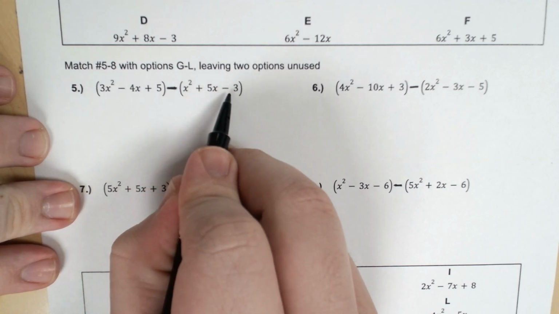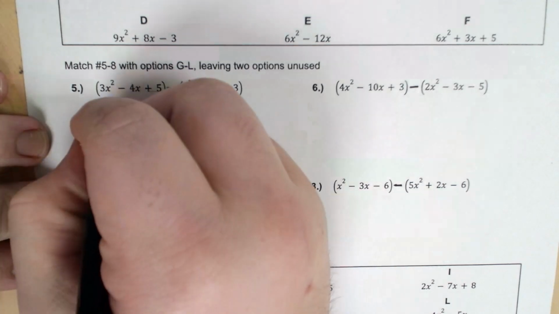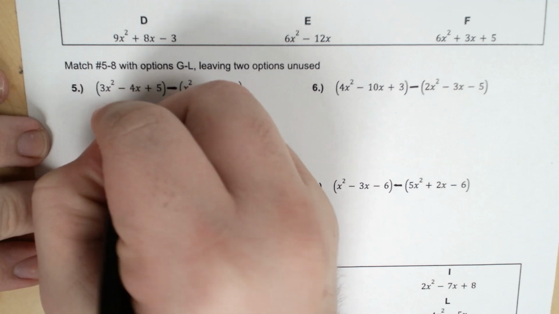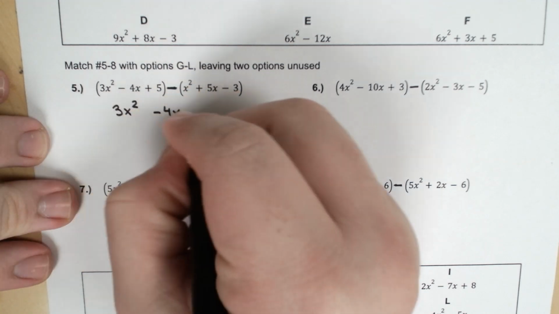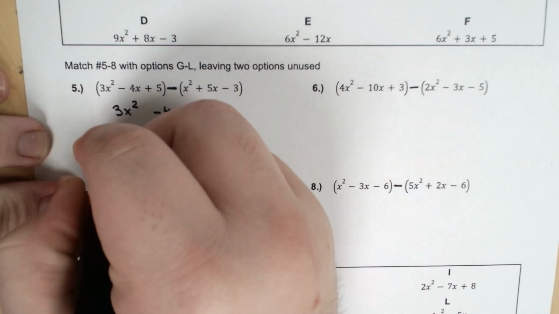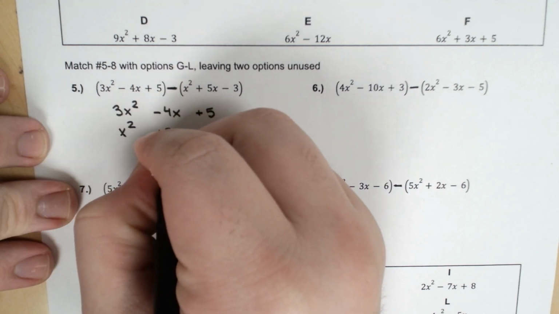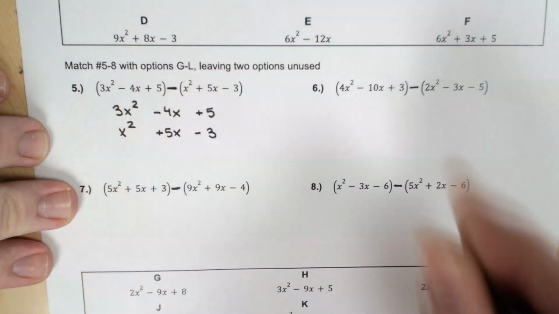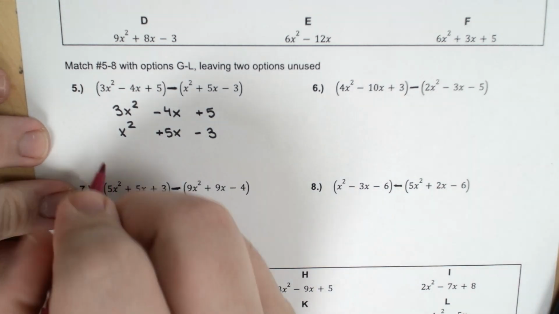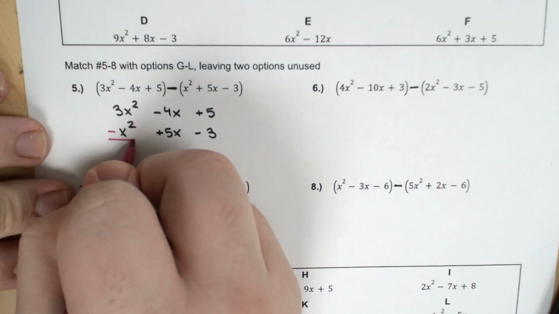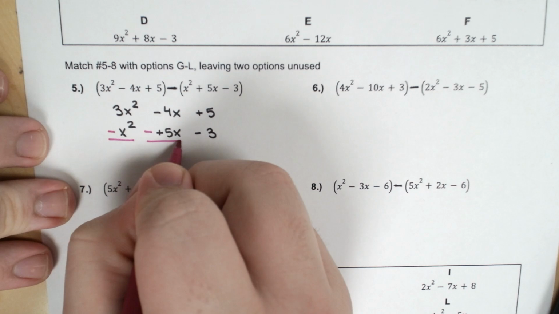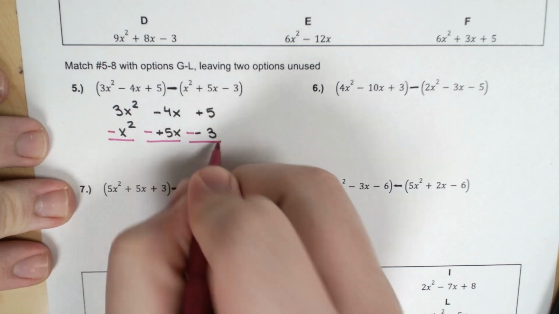I like to stack these up, especially for subtraction questions, because I've got to subtract each of these pieces from their corresponding like term. So, 3x squared minus 4x plus 5 minus x squared plus 5x minus 3. We're going to subtract 3x squared minus x squared, negative 4x minus 5x, and 5 minus negative 3.